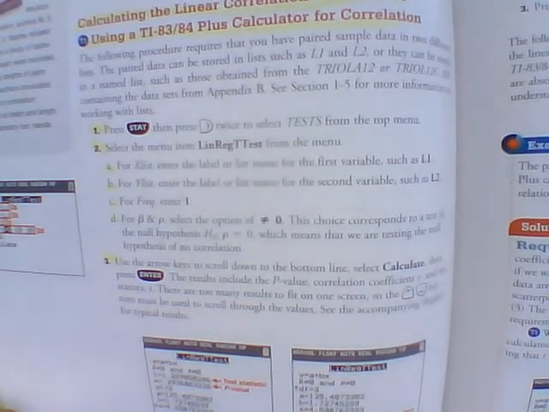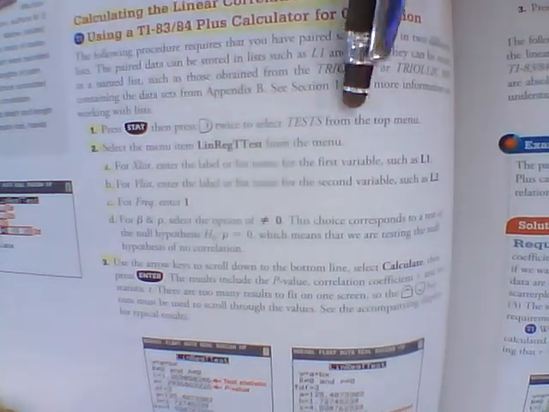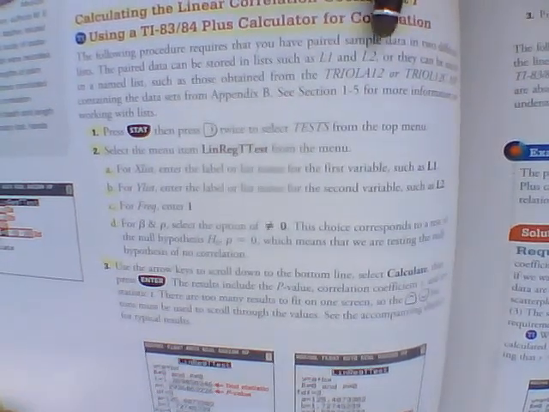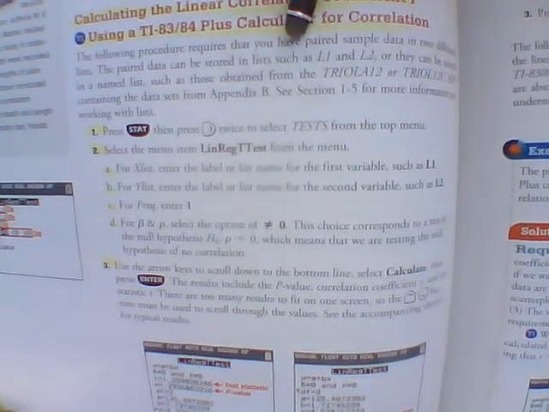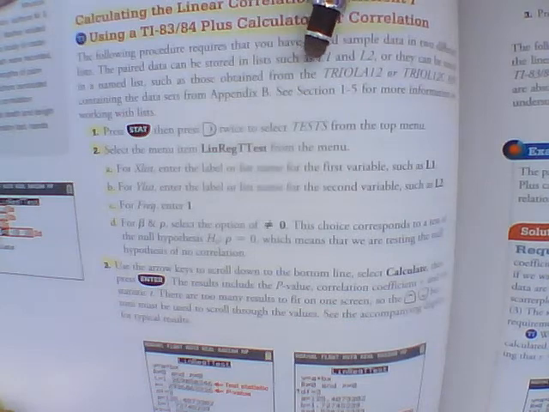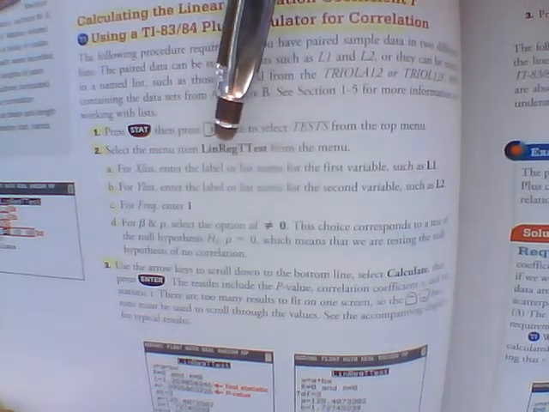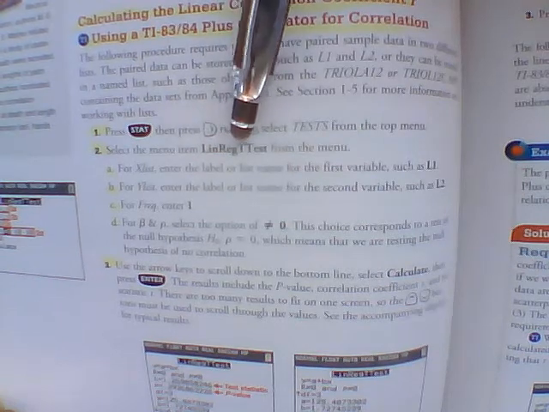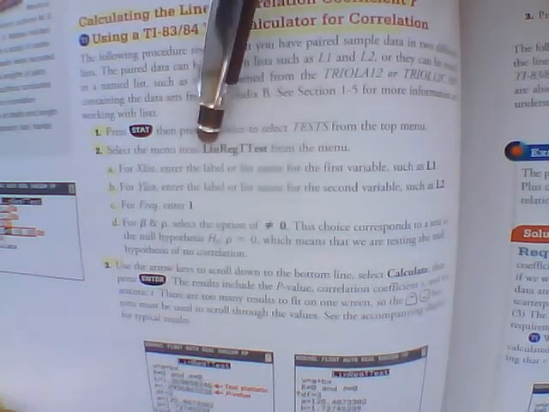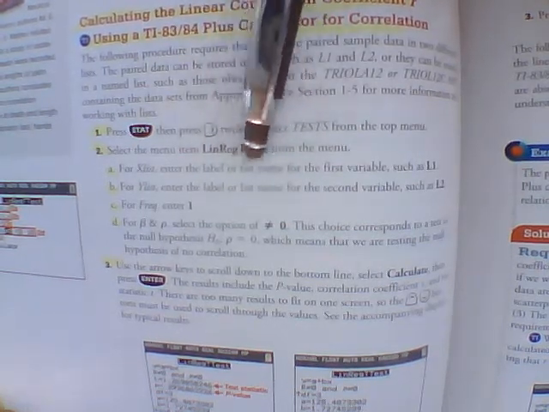The main thing here is we're going to be entering in our data. So we're going to have to enter in a list 1, a list 2, which then we'll have to enter into a spreadsheet. And then we'll be able to go over to a calculator and talk about a linear regression t-test. Okay, so this is our key value right here.